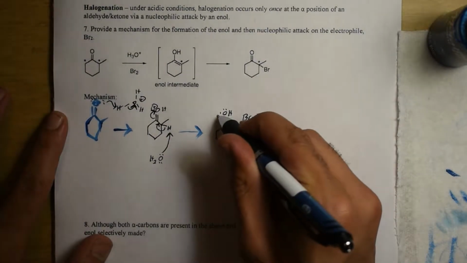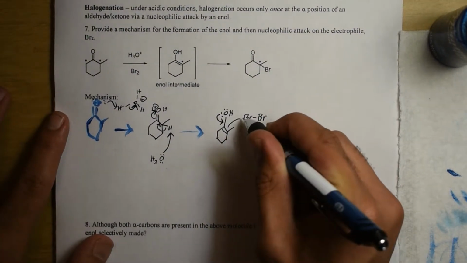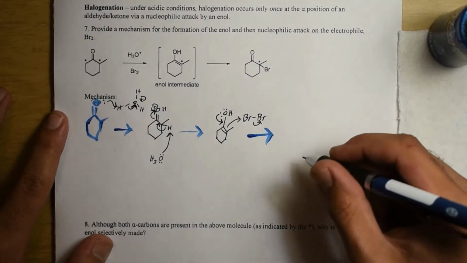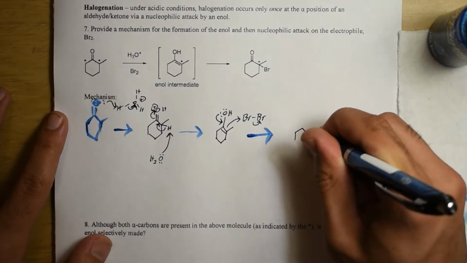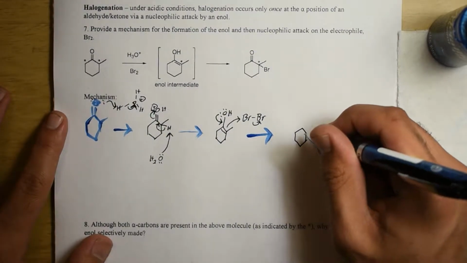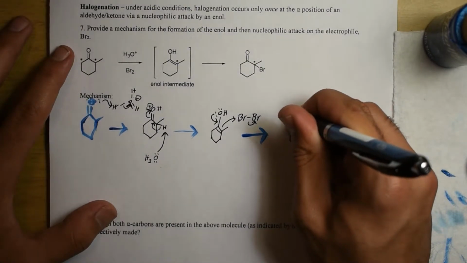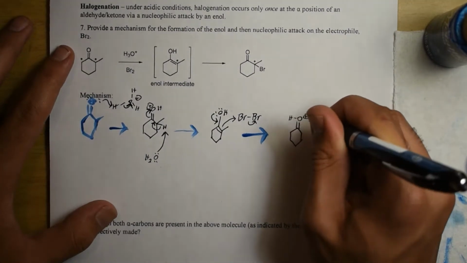Following that, we have our lone pairs kick back down and break the double bond between our carbonyl and our alpha carbon, which causes a nucleophilic attack onto our bromine. Water then deprotonates our oxygen atom, giving us our final product.